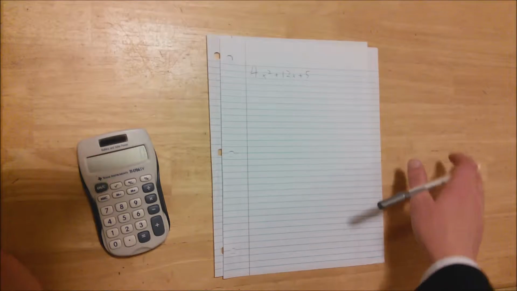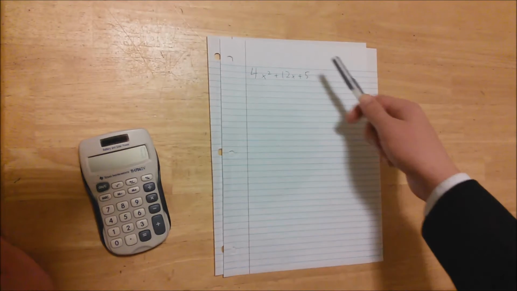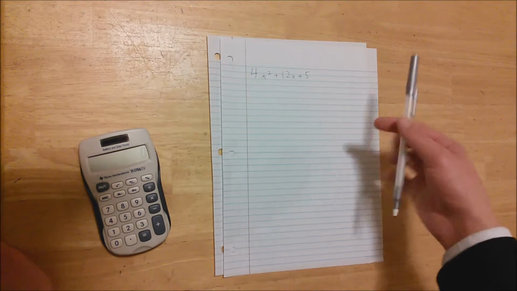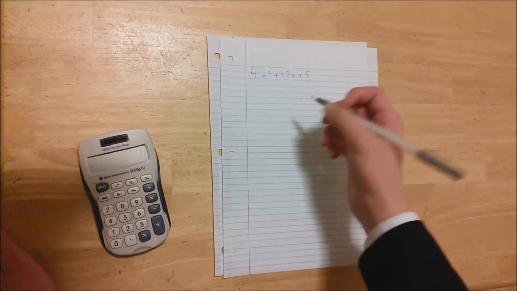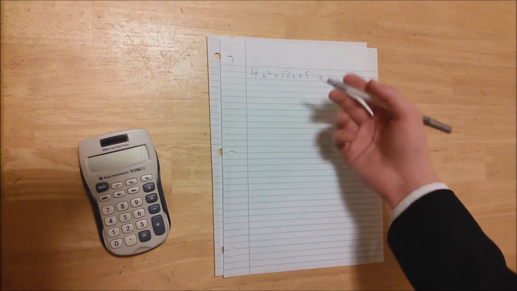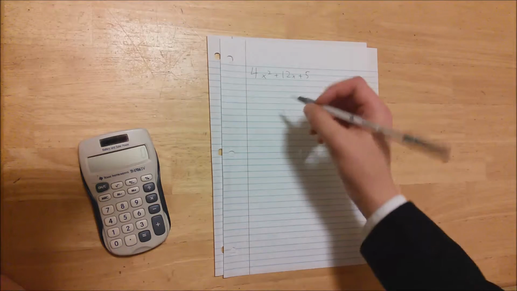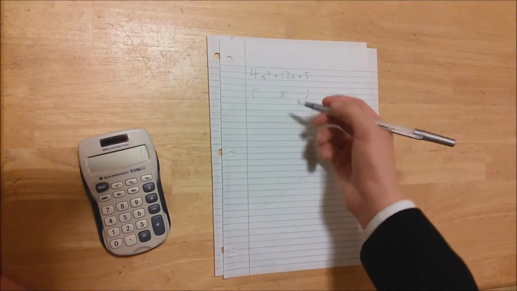Alright, today I'll be helping you find a zero with factoring and the quadratic formula. We'll be factoring 4x squared plus 12x plus 5. First, you need to look for a GCF, which in this problem there isn't one. So the next step is splitting the problem into two parentheses.